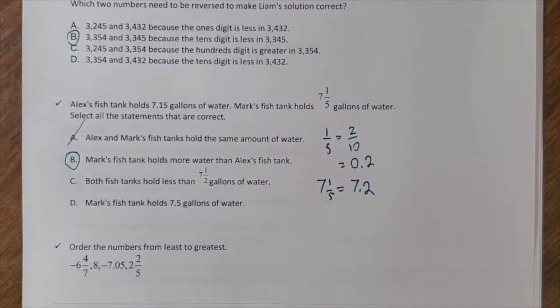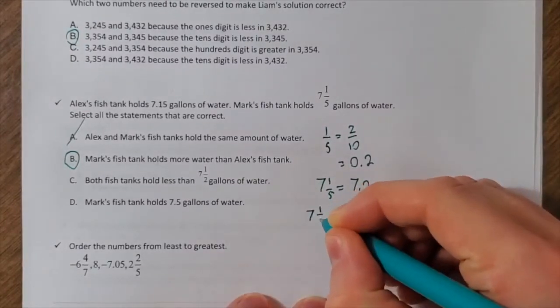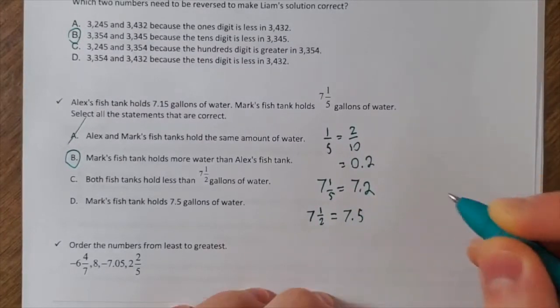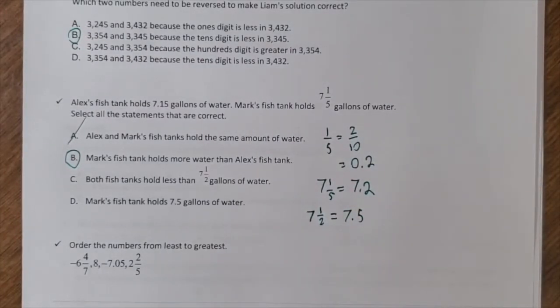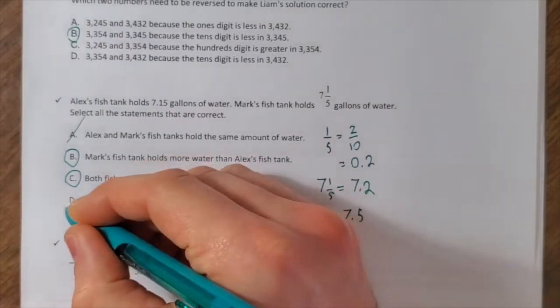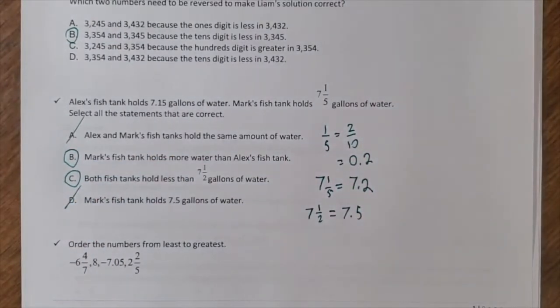Letter C says both fish tanks hold less than 7.5 gallons of water. And let's convert 7 1/2 to a decimal, which this one should be nice and easy. We get 7.5. And we can see that's bigger than both of these fish tanks. So letter choice C is correct here. And D we can disregard because we just said they both hold less than 7.5 gallons of water.